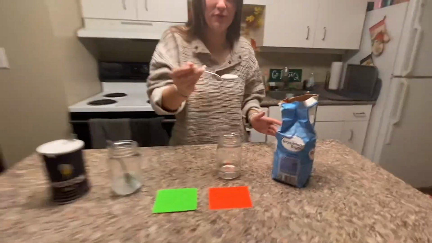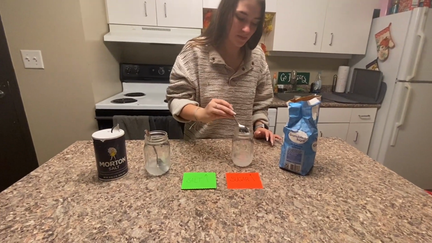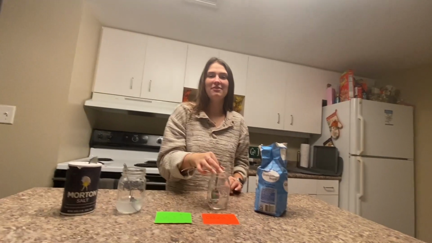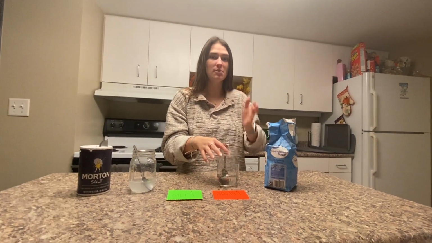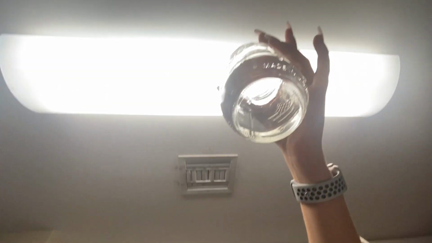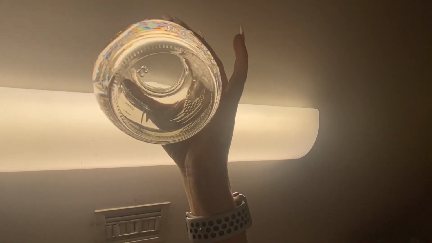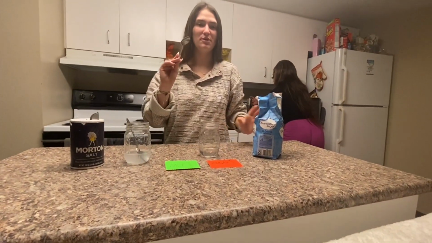Okay, spoonful number 2. Okay, so I've been stirring spoonful number 2 for a while now, so I'm gonna hold it up and make sure that there's no more solute at the bottom. So come over here and look at it. Okay. And now let's move on to spoonful number 3.